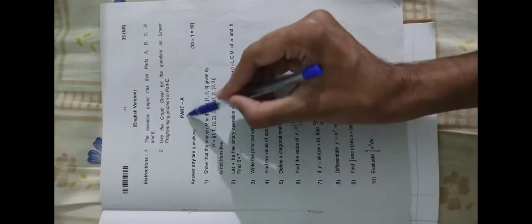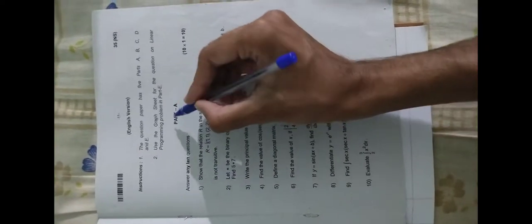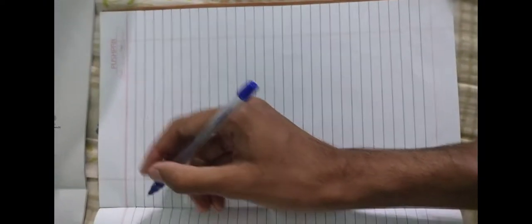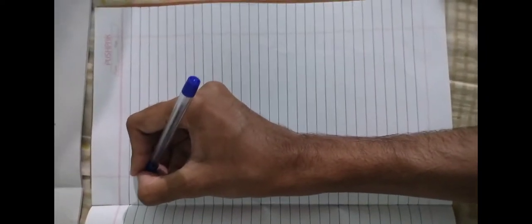Today I am going to solve the 12th standard Karnataka board Maths question paper 2022. So let us come to the question paper. Here in part A, as you know, it is divided into 4 parts. So the first part, the first question you have seen. Let me try to solve the first question now.